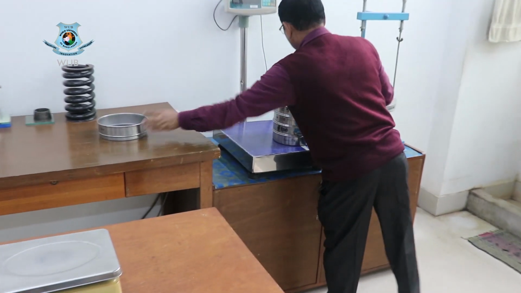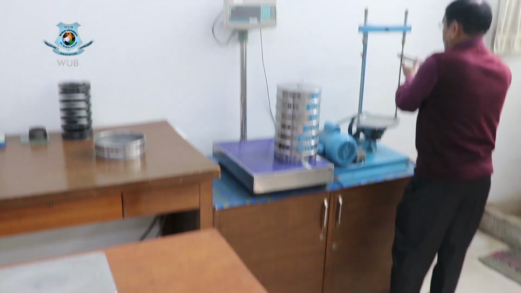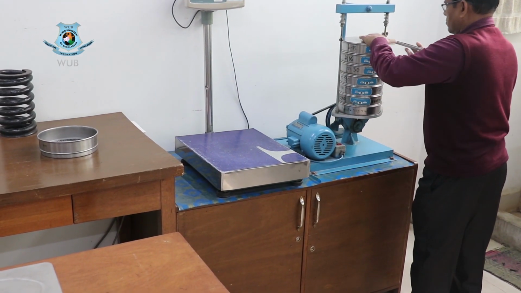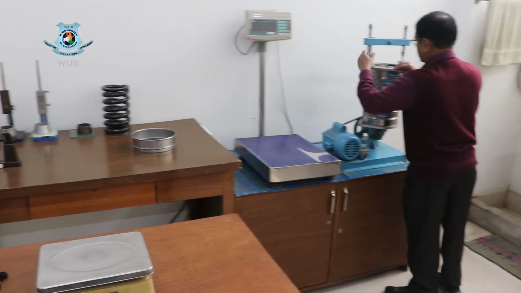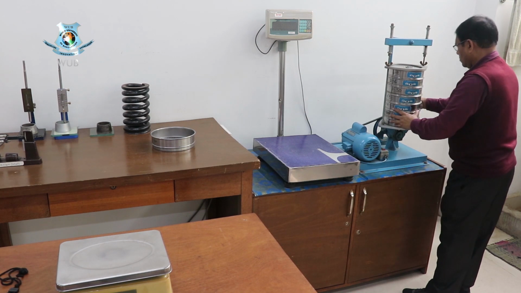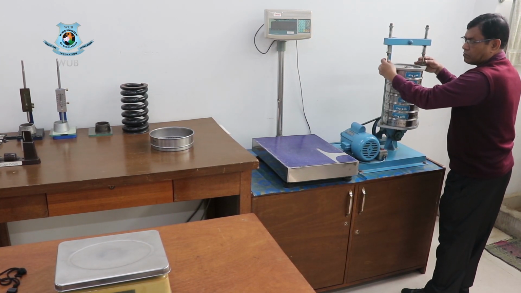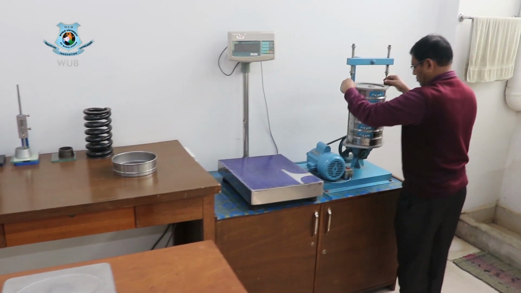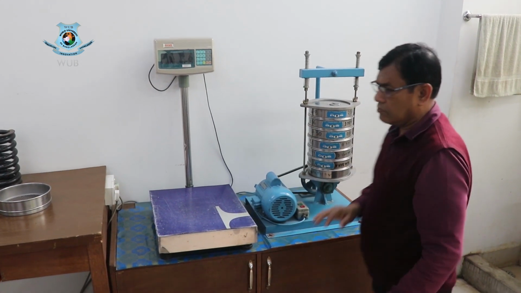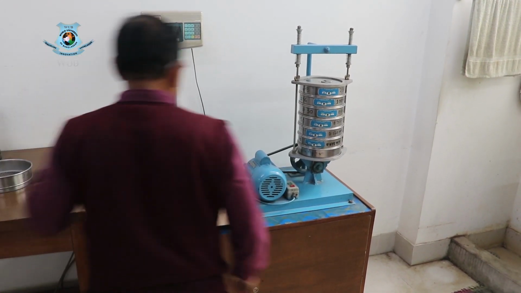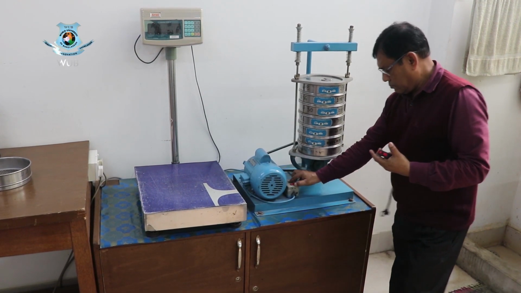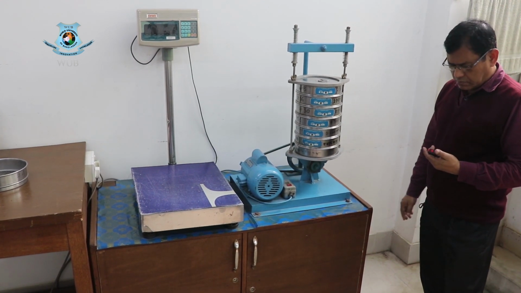As there is nothing retained on the number 4 sieve, we are keeping it out from the series of the sieves. You can see we are locking the shaking machine with the set of sieves. We are starting the shaking machine, and you have to count it down from 1 to 10 minutes.